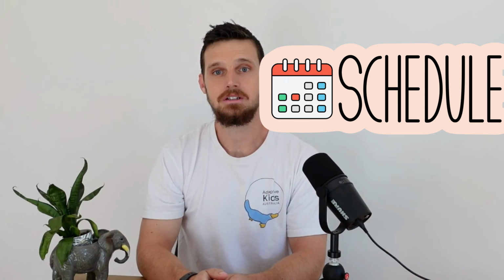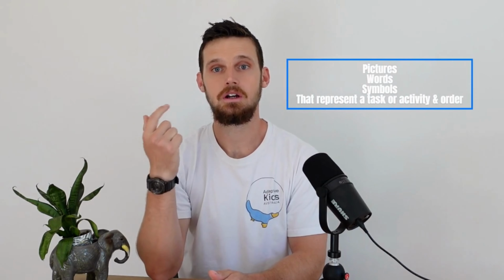So what exactly is a visual schedule? A visual schedule is a set of pictures, words, or symbols that help to explain what activities are and the order that they'll be conducted in. It's used to help kids understand what will be happening in the day and when. It can be as simple or as complex as you want it to be. The important thing is that every member of the family understands how and what the visual schedule is used for.